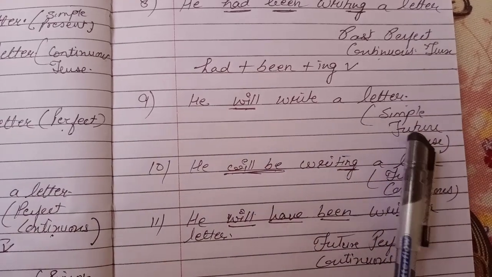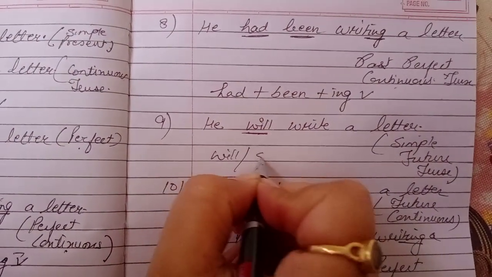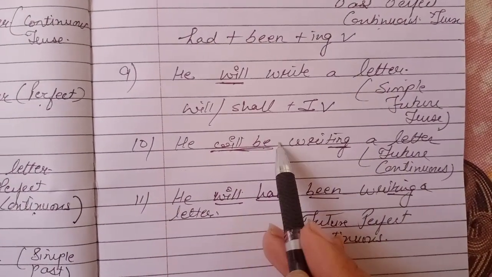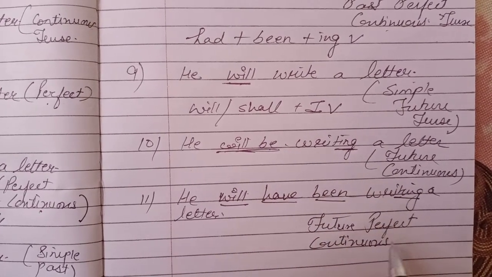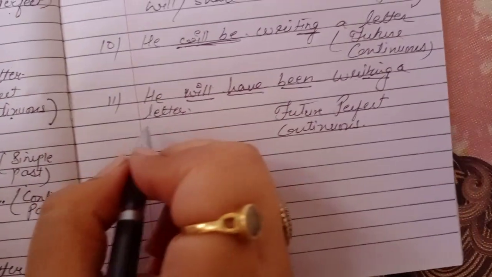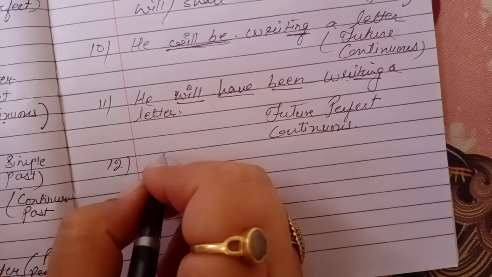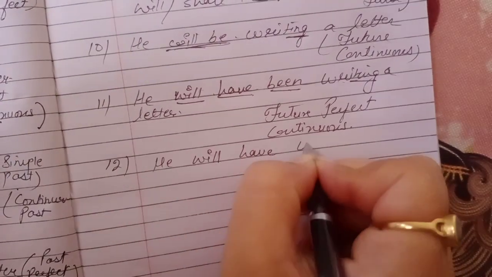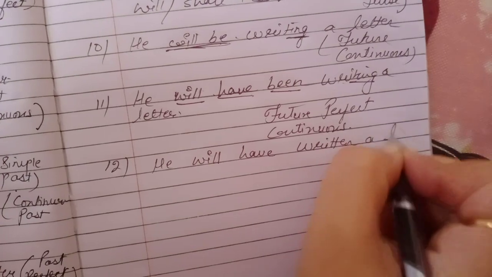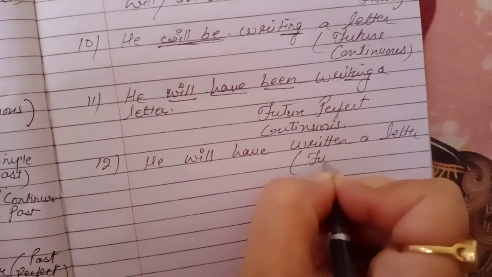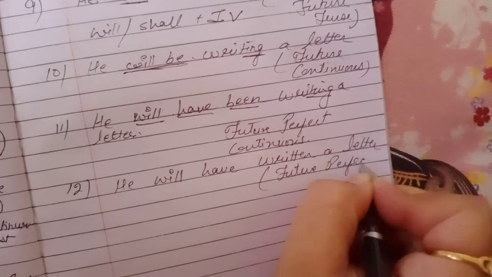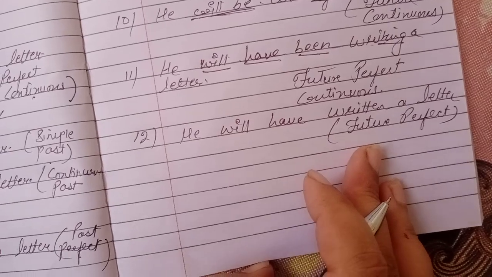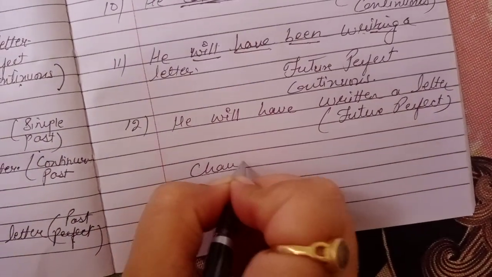Simple future will or shall plus first form of verb. Future continuous will be plus ing. Future perfect continuous will have been plus ing, and future perfect tense he will have written a letter. This is future perfect tense. Now, the most difficult thing which you find during tenses is changing the tenses.